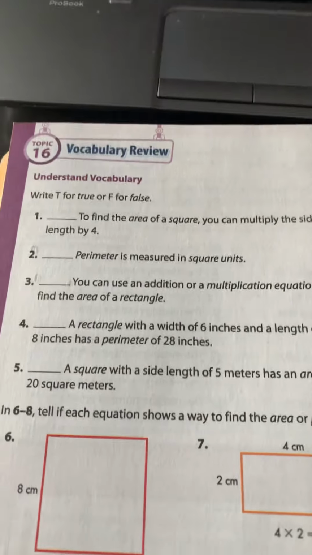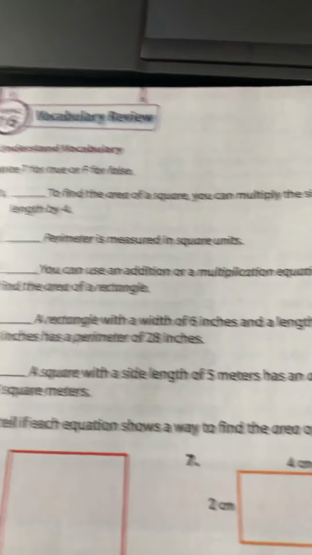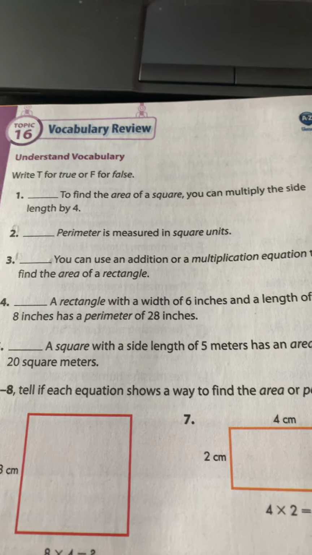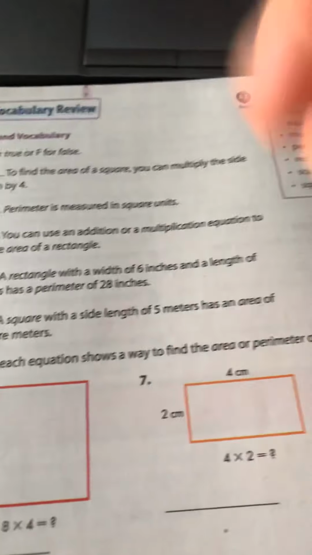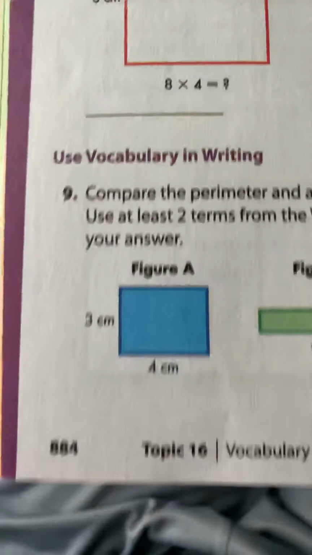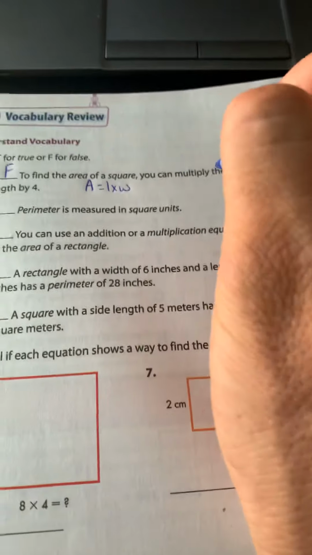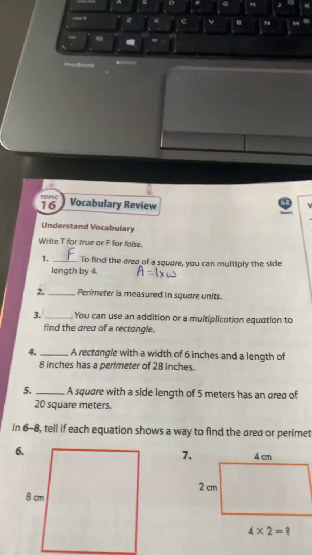Understanding vocabulary. Write T for true or F for false. To find the area of a square, you can multiply the side length by 4. Well, we know that area equals length times width. Again, this is page 884, guys. So that would not be true, so that's false. Because you can't multiply it by 4. You got to multiply it length times width.